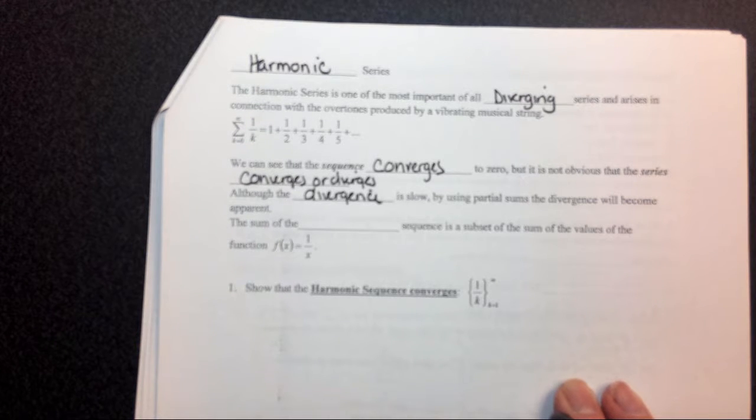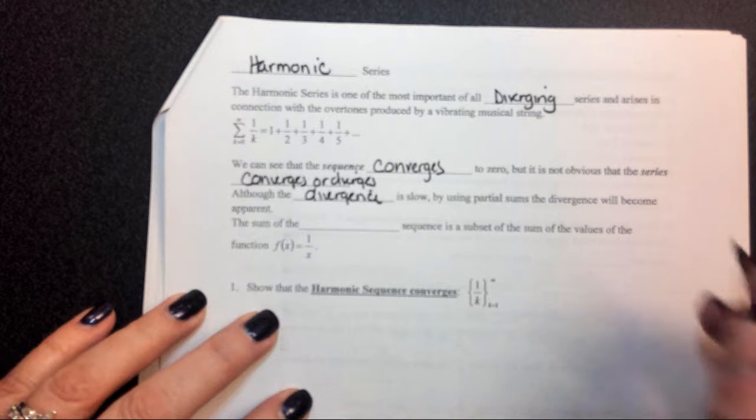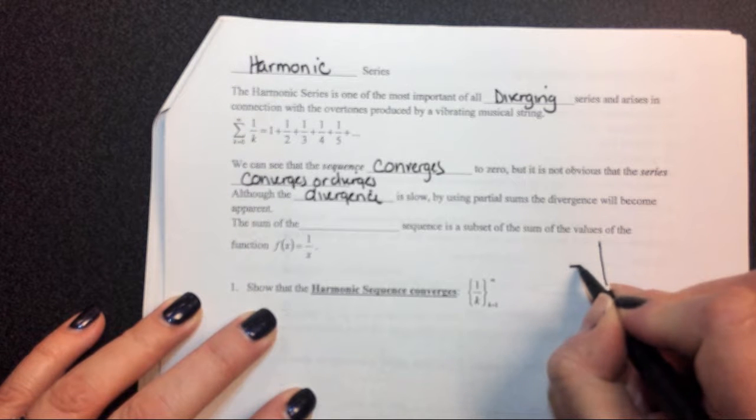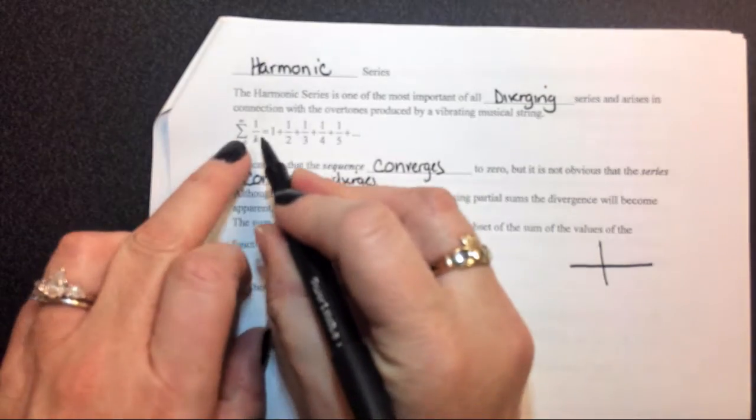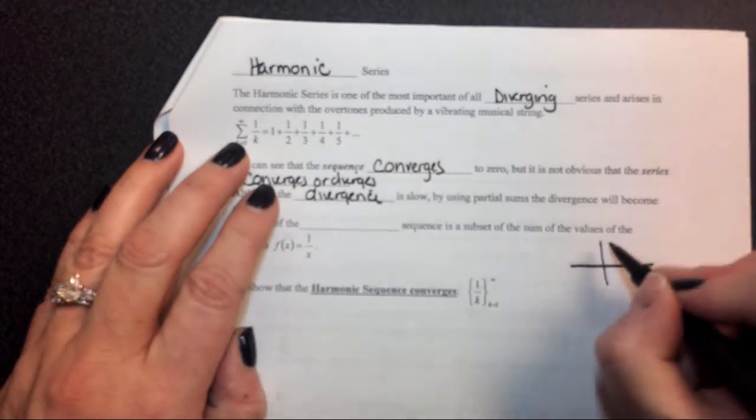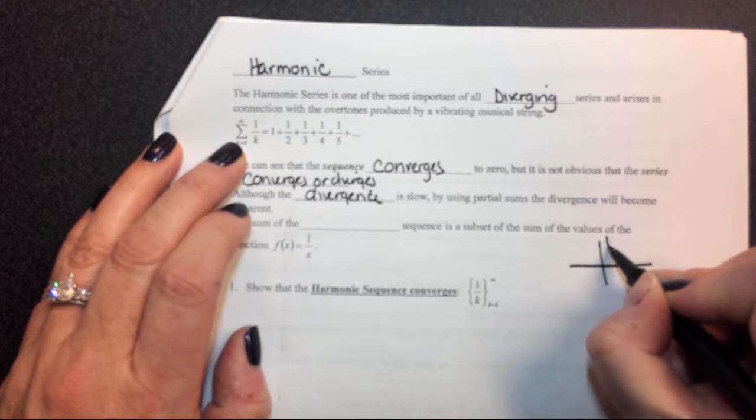So what you need to remember about your harmonic sequence: it converges to 0. However, the harmonic series diverges. What's happening is when you look at the graph of 1 over x, again, we're starting with 1 over k. The graph looks something like this.